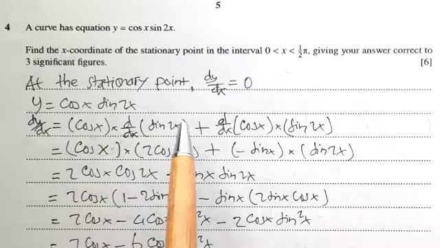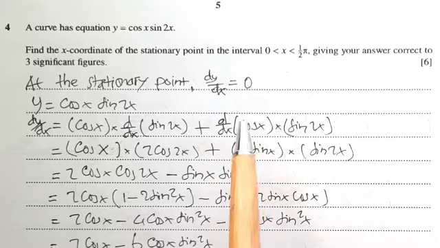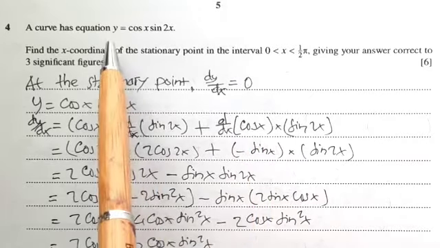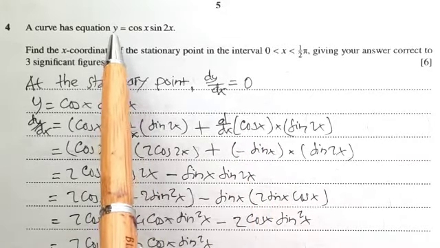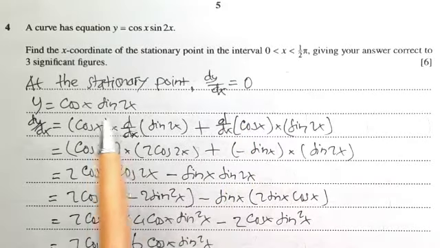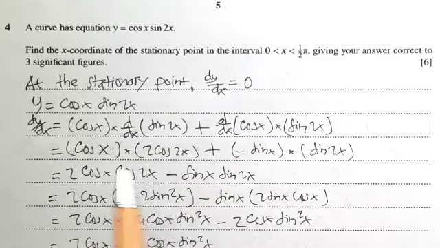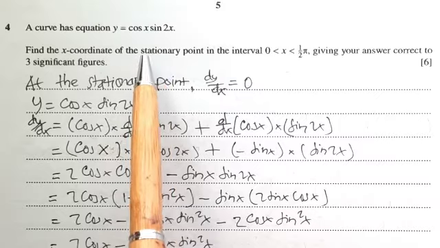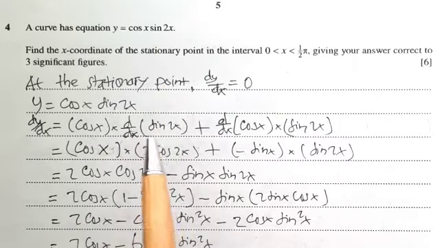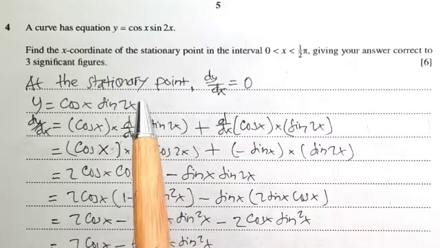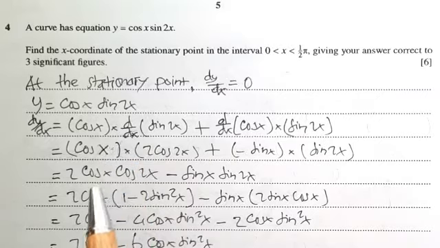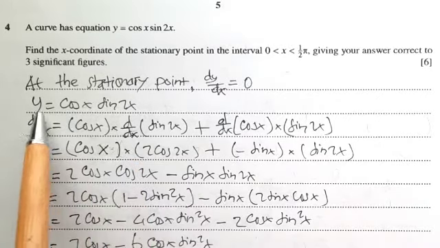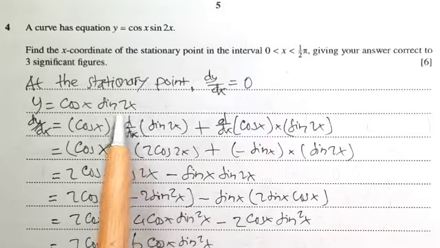At this stationary point, dy/dx equals 0. Thus, first we have to differentiate y with respect to x. This is the product of cos x and sin 2x. Thus, here we will use the product rule of differentiation. Thus, y equals cos x times sin 2x.